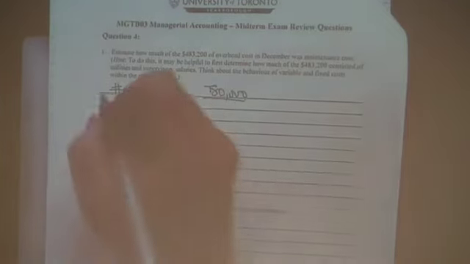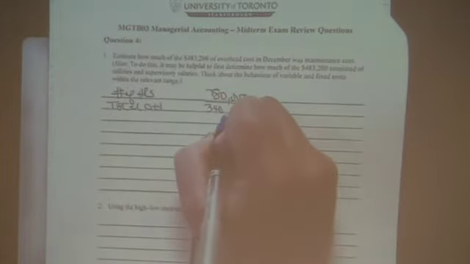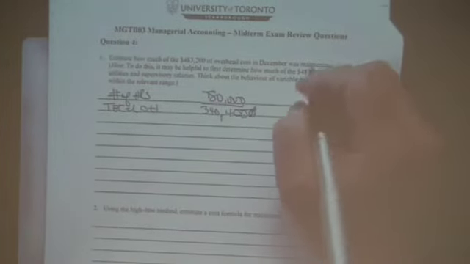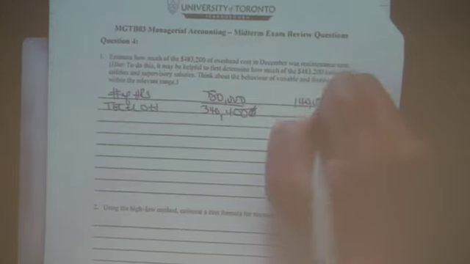Okay. All right. The total overhead is 340,400, right? Now, they're asking us for the December. So they're going to put the 140,000 machine hours.